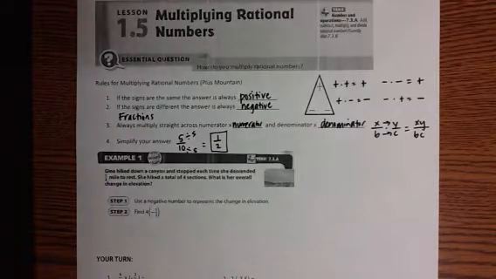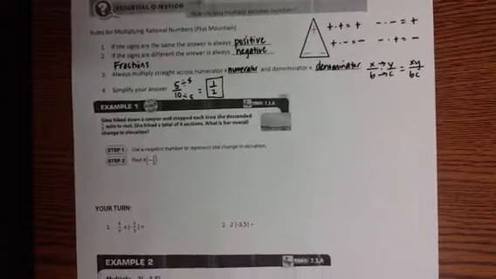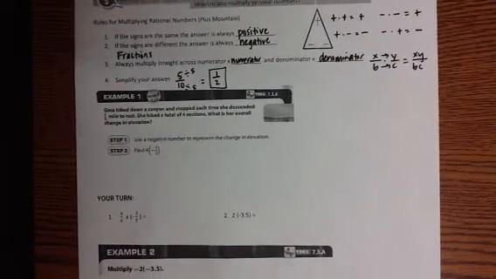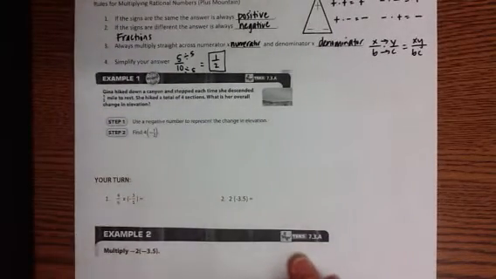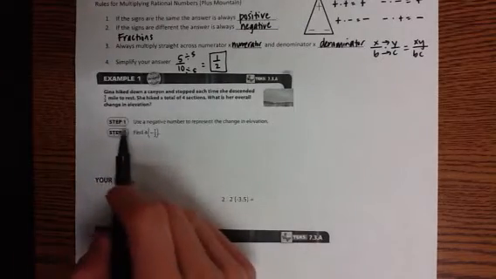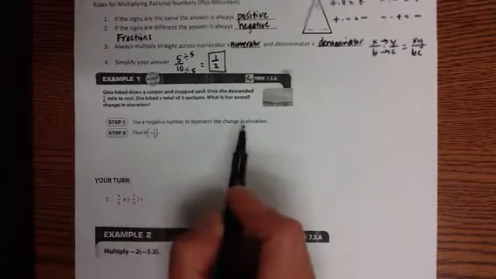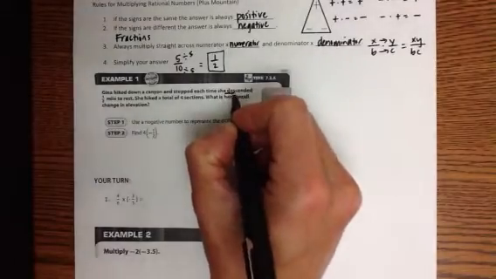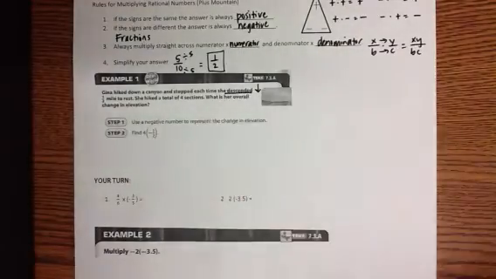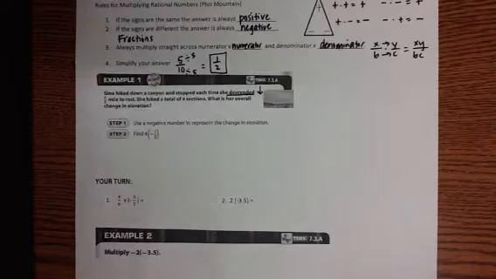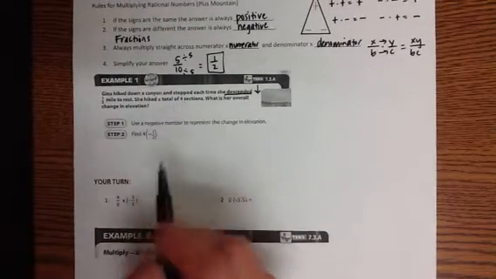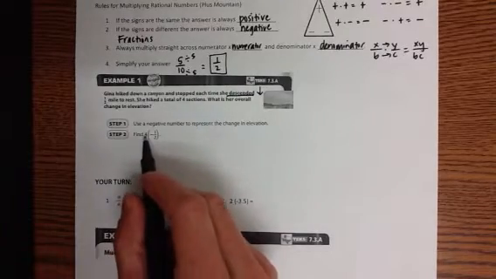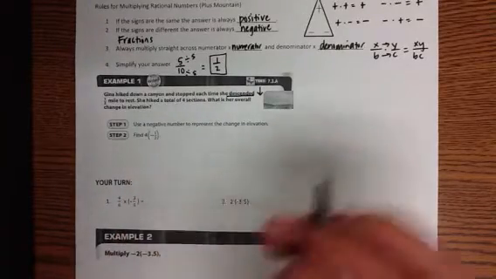Okay, let's try an example. So Gina hiked down a canyon and stopped each time she descended 1/2 mile to rest. She hiked a total of 4 sections. What is her overall change in elevation? The first step is to use a negative number to represent the change in elevation because she descended. To descend means to go down, so you want to use a negative number to represent the negative 1/2 miles that she went down. And she's going to do that 4 times. So we're going to multiply 4 times negative 1/2.